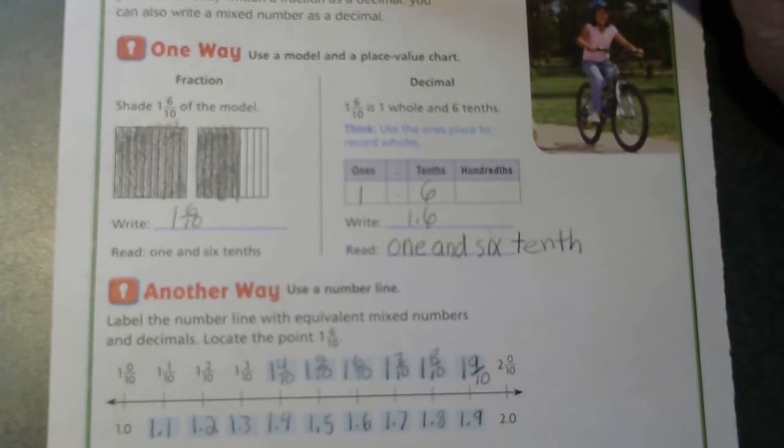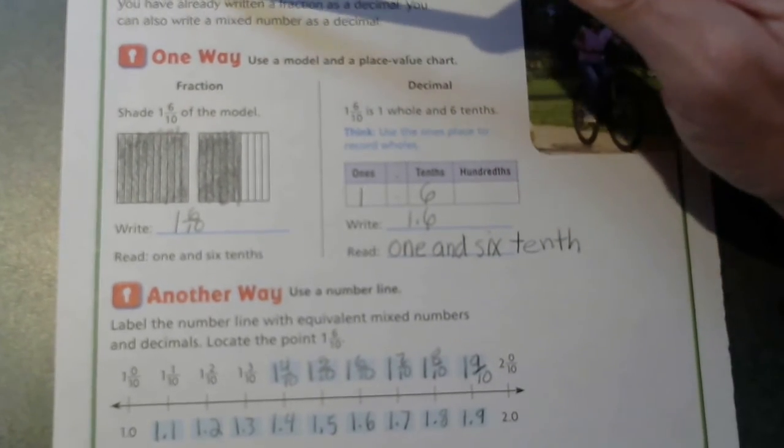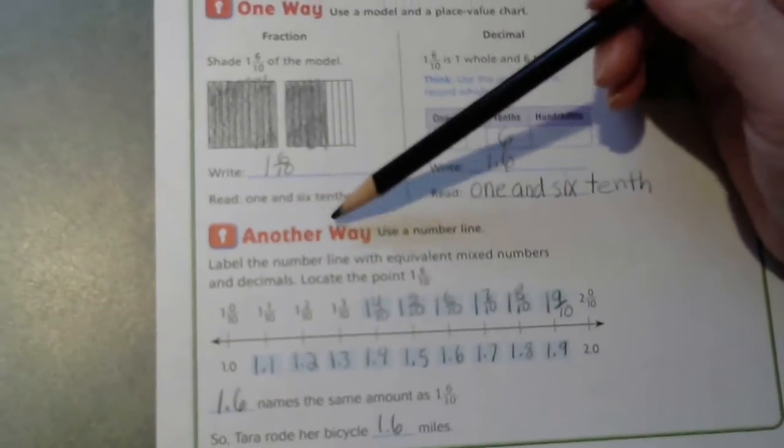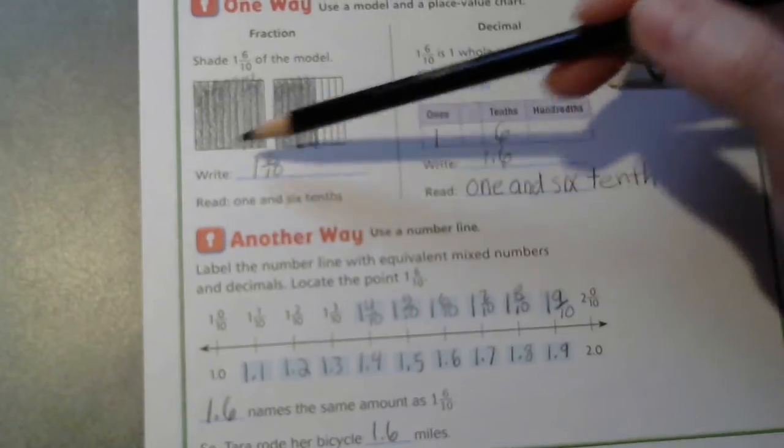Now, our second problem says Tara rode her bicycle 1 mile and 6/10, so 1 6/10 miles. What decimal describes how far she rode her bicycle? You have already written a fraction as a decimal. You can also write a mixed number as a decimal. Well, shade 1 6/10 of our model. Here's our 1 whole, and there's our 6/10. So it's written 1 6/10.